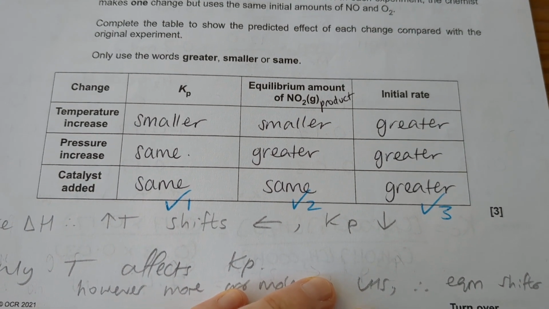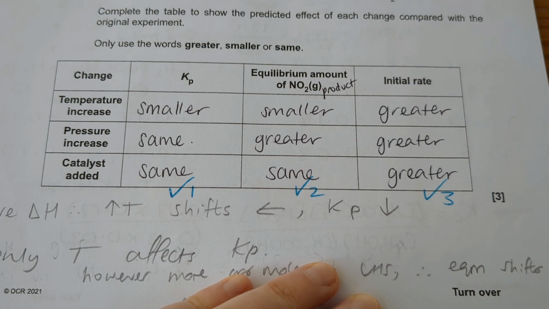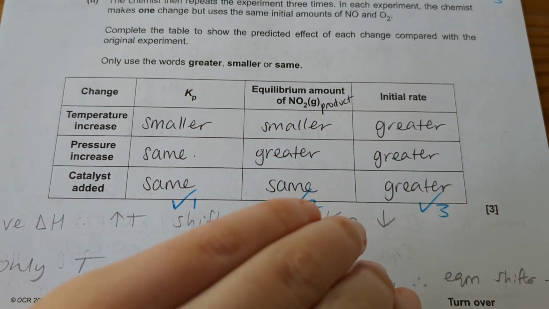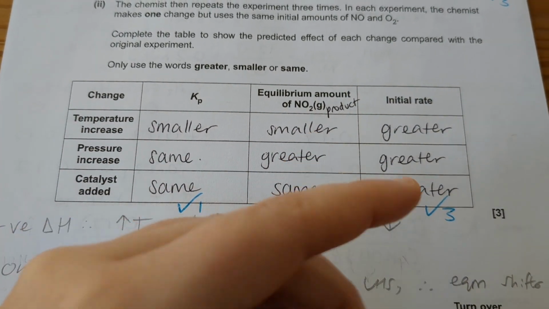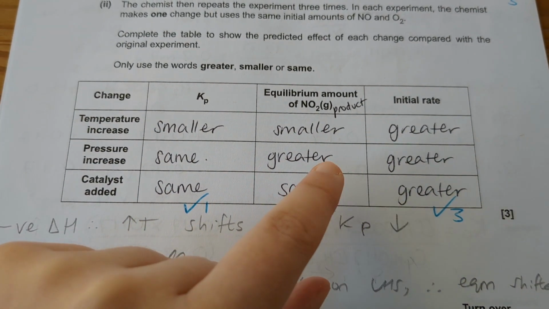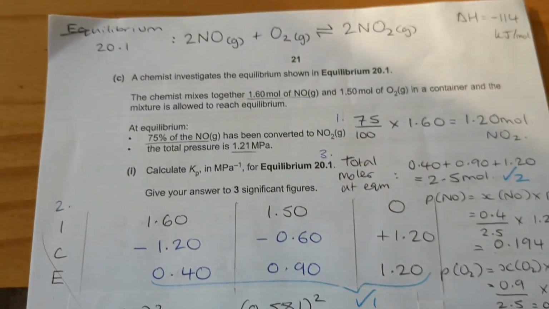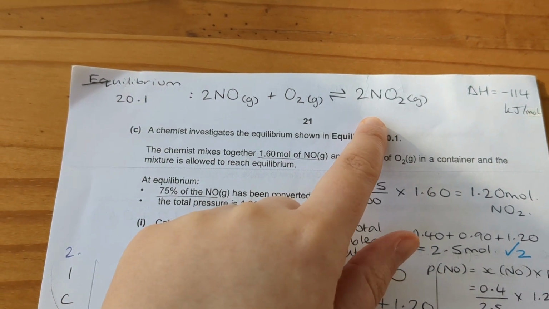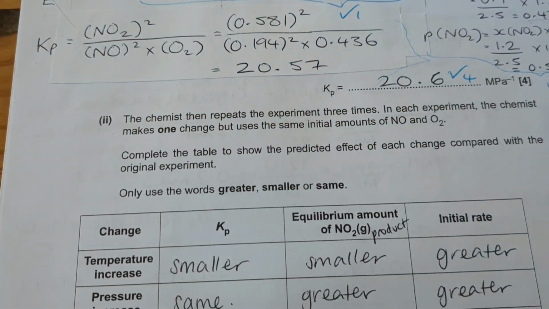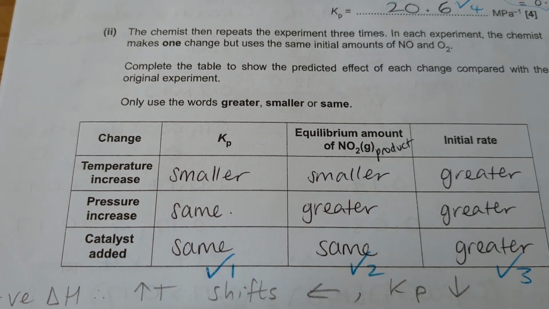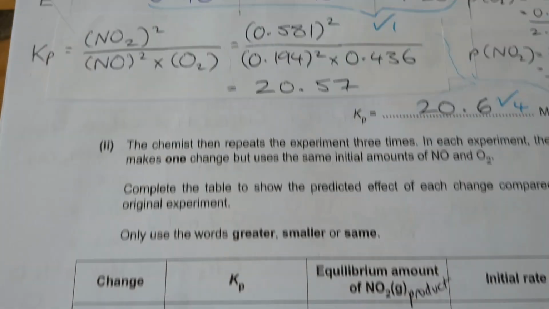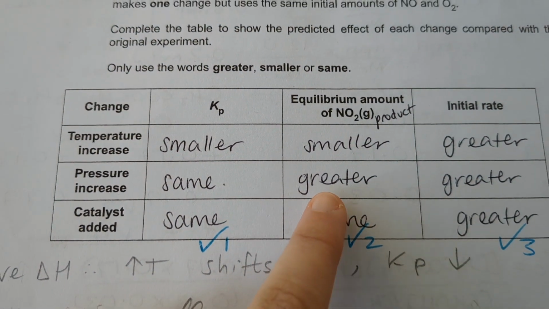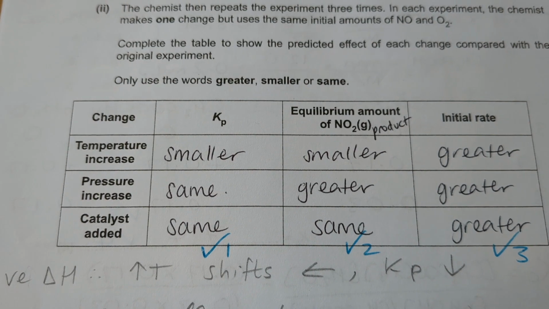Then it's asking about equilibrium amount of NO2, that is the product. So if we increase the temperature, same reason, the reaction's moving to the left, so we'll get less product, more reactants. If we increase the pressure, we need to count the gas moles. We've got 3 gas moles on the left, 2 gas moles on the right. So increasing the pressure moves the reaction to the side with the fewer gas moles, which is the product side. So that will increase the amount of the product for this reaction.